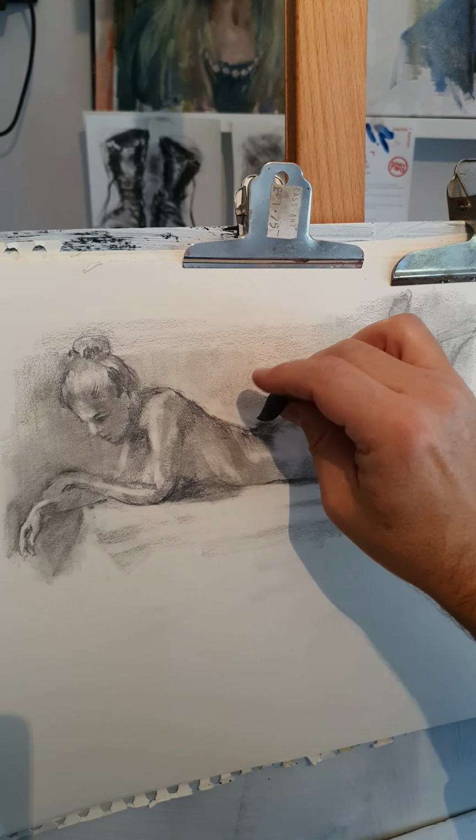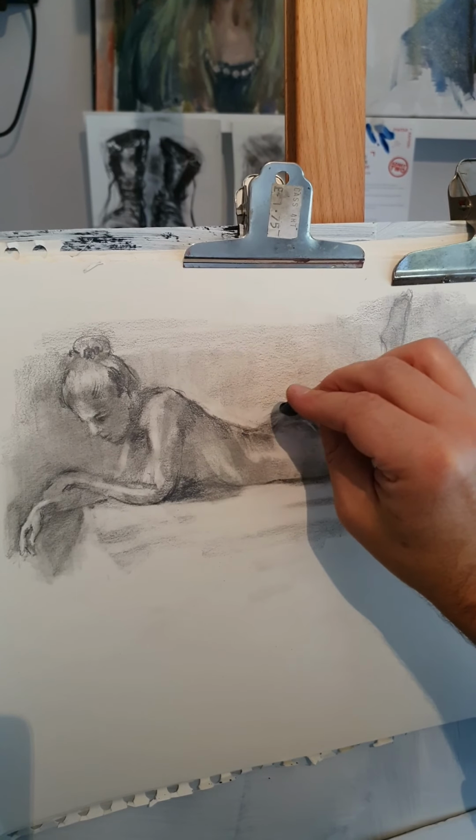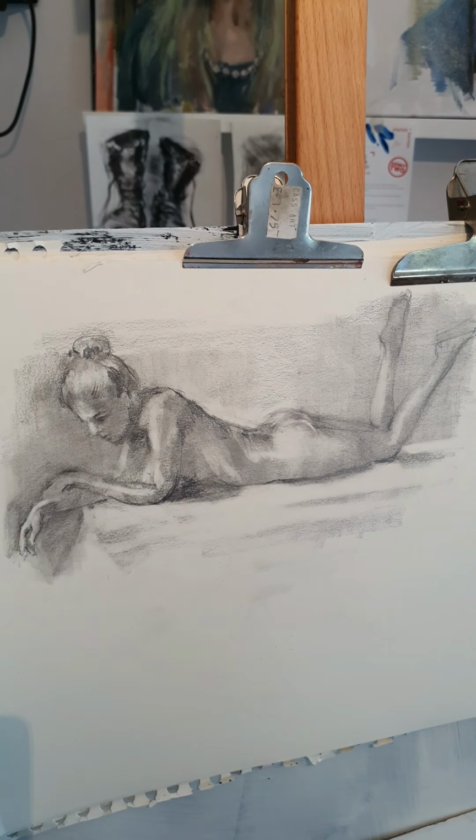Okay, and then lose that line of her bum going back to the background. I think it's good as it is.